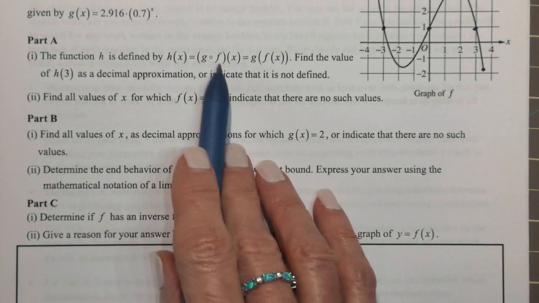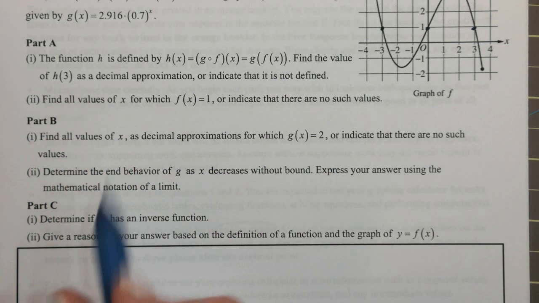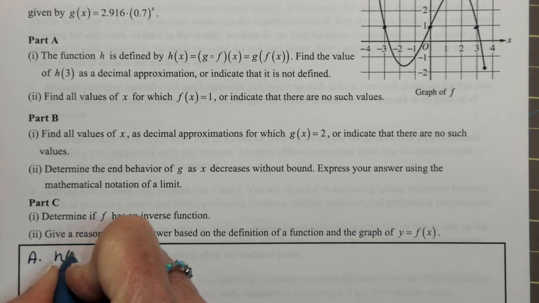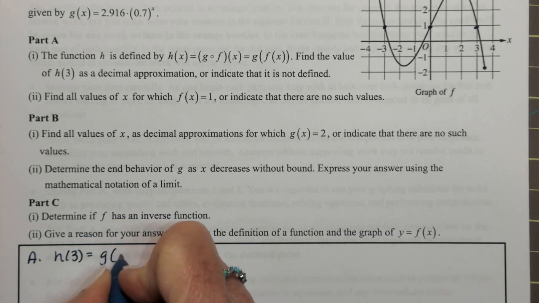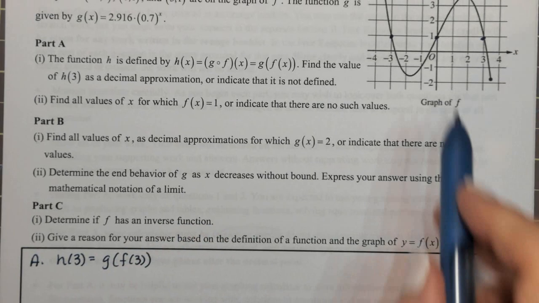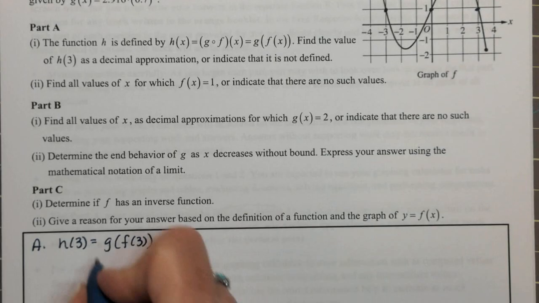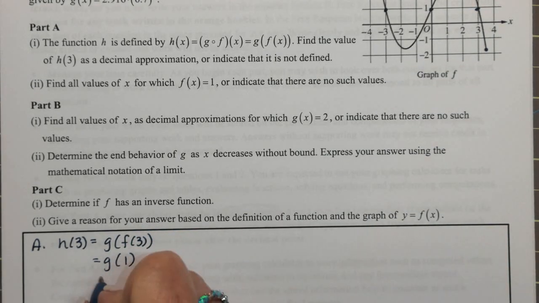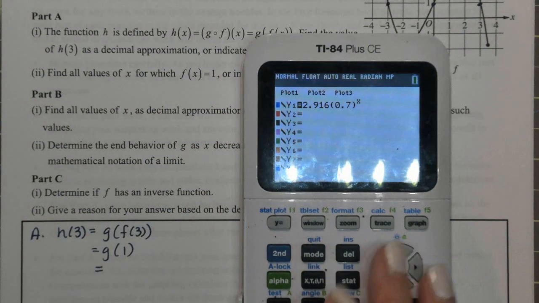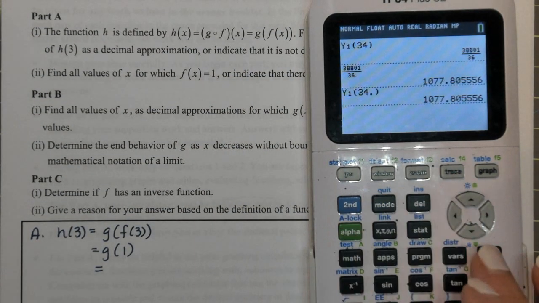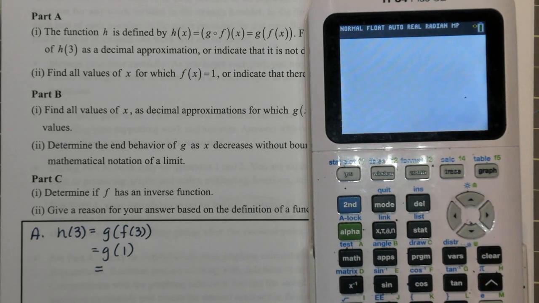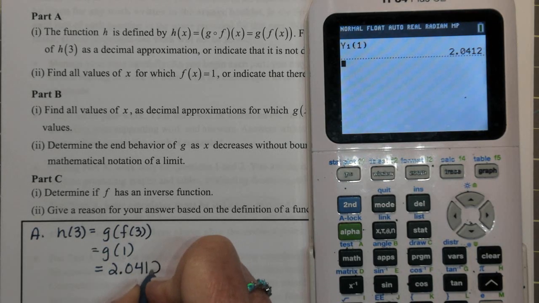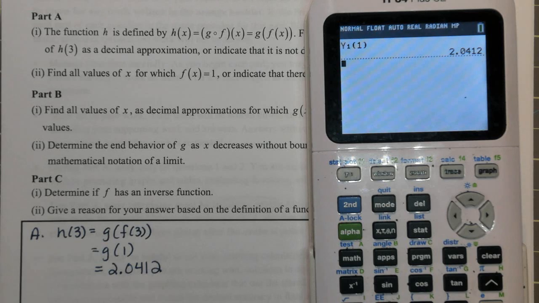Okay, h is g of f of x. Find h of 3. So part A, h of 3 is g of f of 3. F of 3 is 1. G of 1 is, let's go to our calculator, go to our home screen, G of 1, so y1 at 1. 2.041. Okay, and we are giving at least 3 values after the decimal point, right?